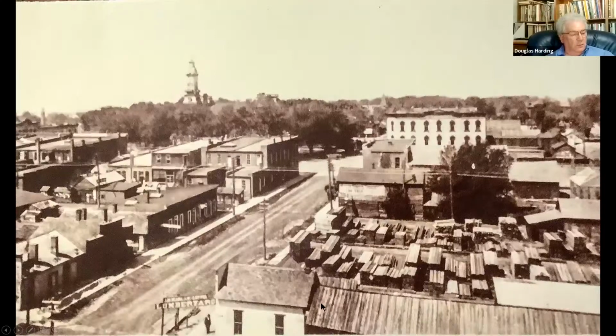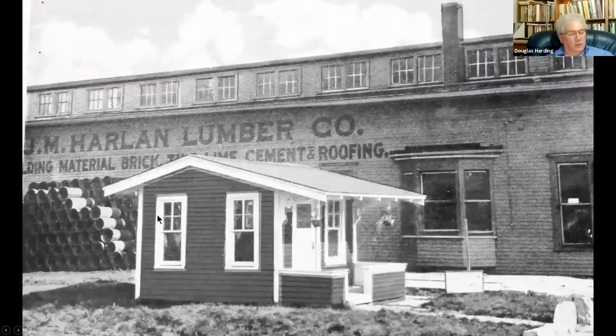Here's another photo. You can see a covered shed here, and then just stacks and stacks and stacks of lumber with the early courthouse visible. Here it is with the newer building, and this was a playhouse they had built for some purpose in the 50s, and some kids that I went to school with apparently had this in there. They won it in a raffle or whatever, and it was in their backyard, and they played in it for years. You see the sewer pipe over here, and their building material: brick, tile, lime, cement, roofing, all the items you would need for constructing homes and businesses.